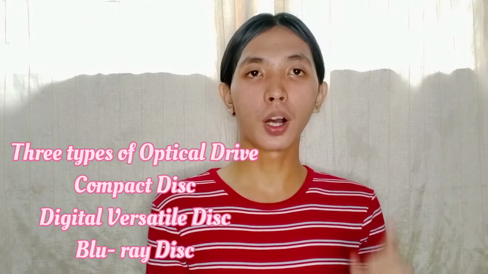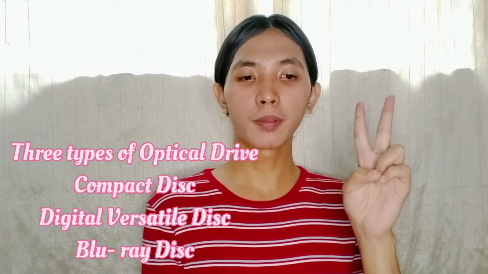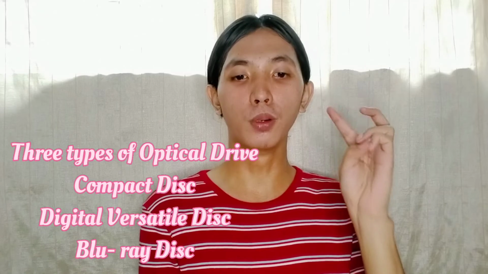Number 9. Optical drive is a storage device that uses a laser to read data on optical media. There are three types of optical drive: compact disc, digital versatile disc, and Blu-ray disc. And number 10, digital versatile disc or DVD, designed to optically access data stored on a DVD. A laser moves back and forth near the disc surface and accesses data at a very fast rate.